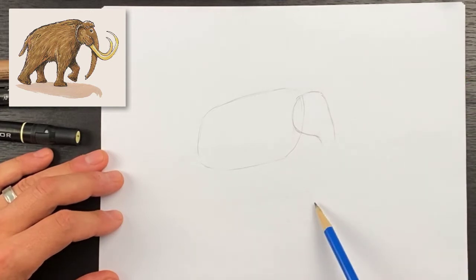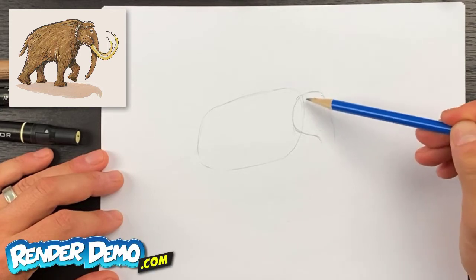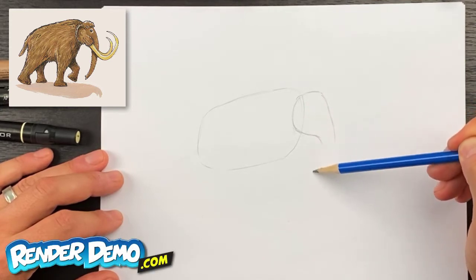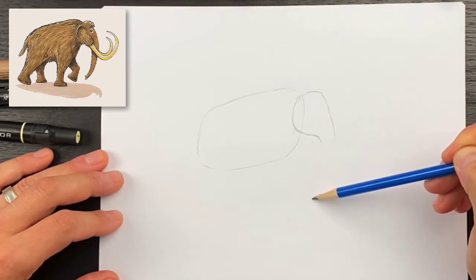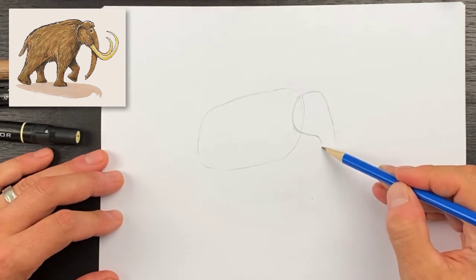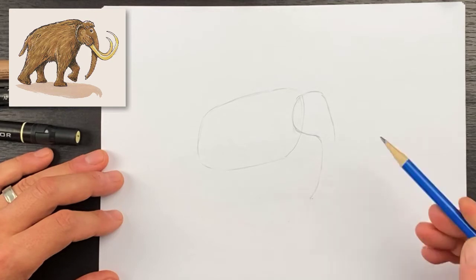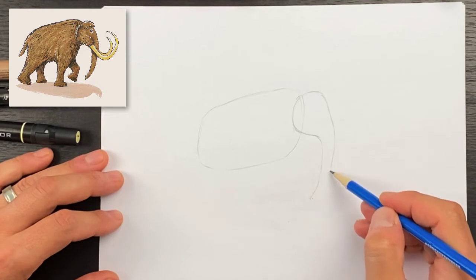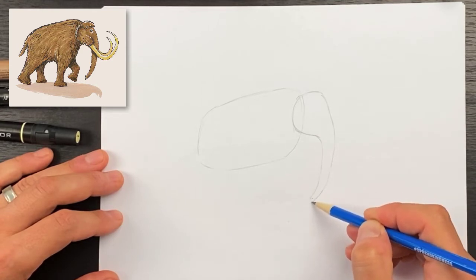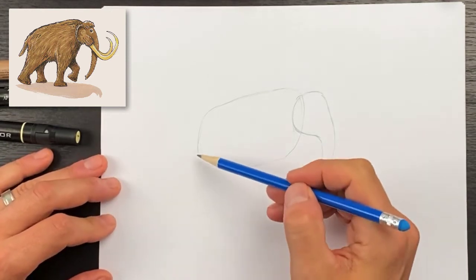So we'll extend this down, and we'll try to make sure that it's not super long. If you take this circular shape where the head is, and then almost in the center draw this imaginary line down, the trunk will hook back over to that direction. And then the trunk is wider at the top, and as it gets down towards the base, it tapers slightly. Not to an exact point, but pretty narrow at the bottom.